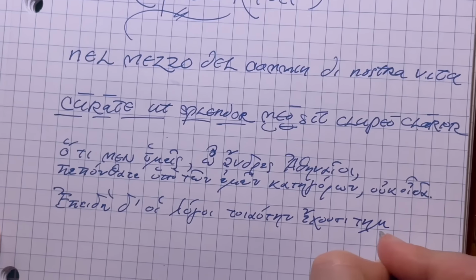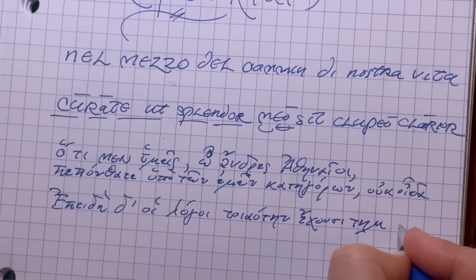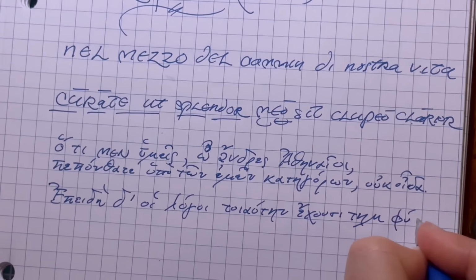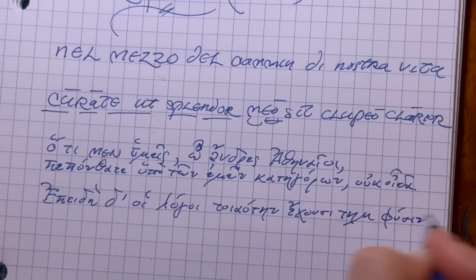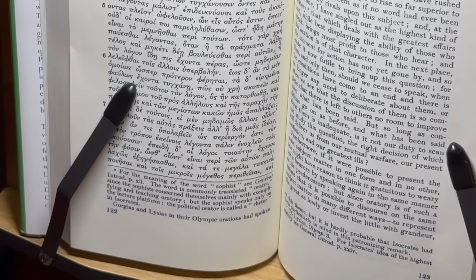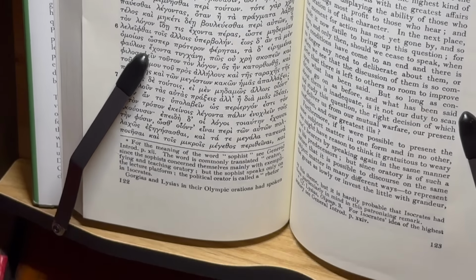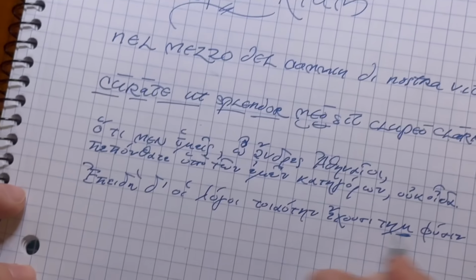I'm doing this phonetically because it starts with a labial next. Tēm physin. This is just something I like to do. This is what Attic inscriptions do. Tēm physin. So discourses, words, speeches, oratory has such a nature.